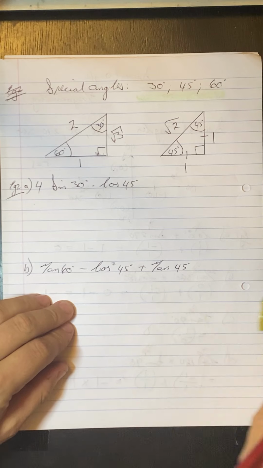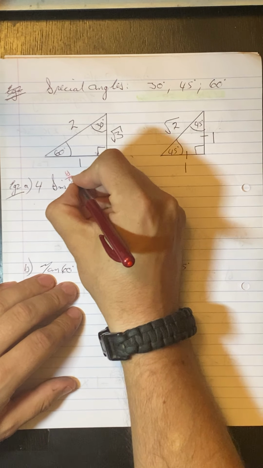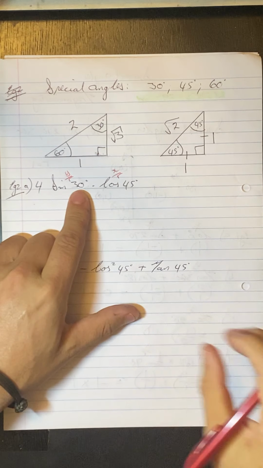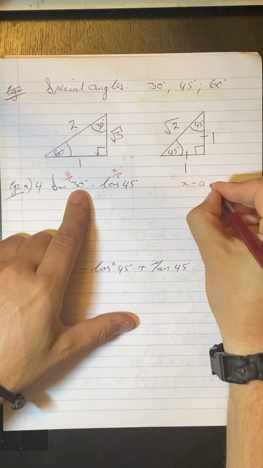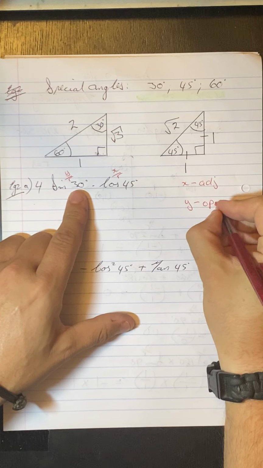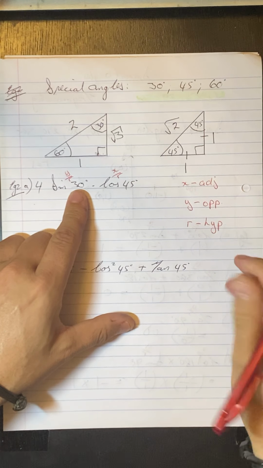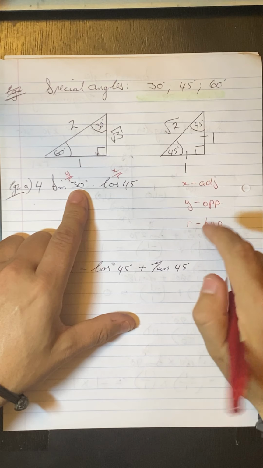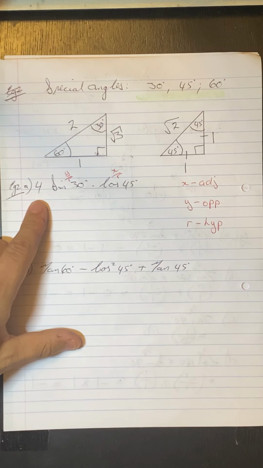So before I carry on, I know that sine is going to be y over r, and cos is going to be x over r. Now, what I want you guys to remember is that x is adjacent, y is opposite, and r is your hypotenuse. Okay, you remember those two things that we remembered. We had x, y, and r, adjacent, opposite, hypotenuse. That's what they are.